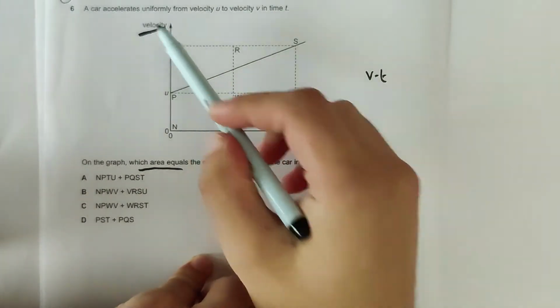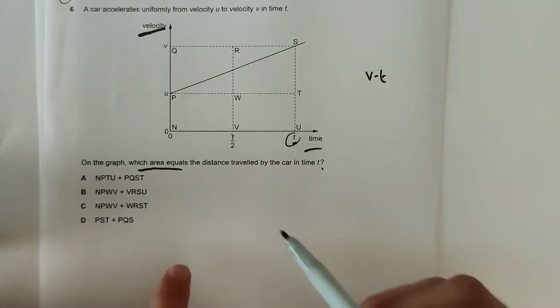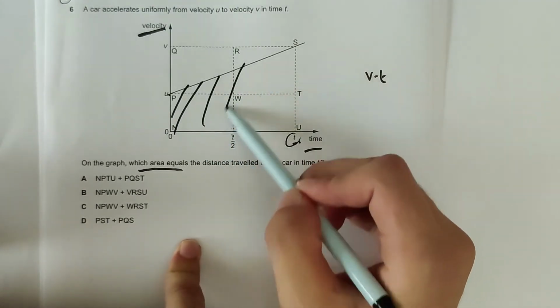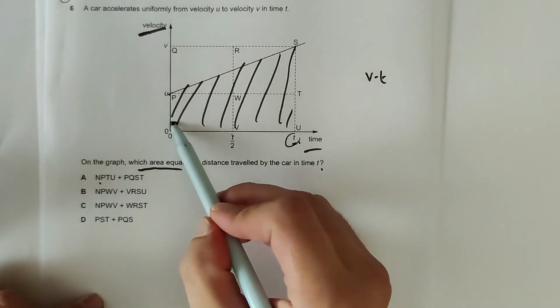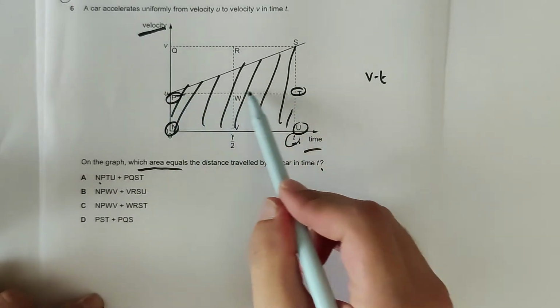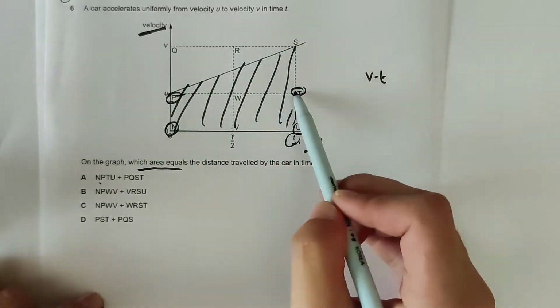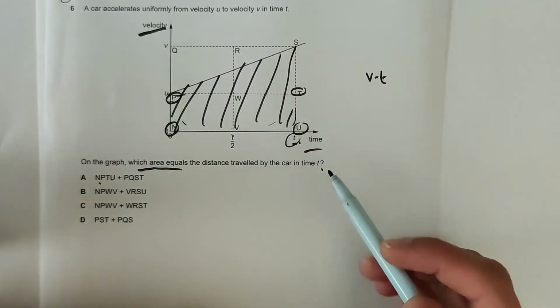What we already know is that if you have a vt graph, then the area under the vt graph is the displacement of an object. And since the curve is here and time t is here, the area that I marked here, this whole area, is the displacement of the object. Option A says NPTU plus PQST. So option A is basically saying that this whole area is the displacement, which is wrong.